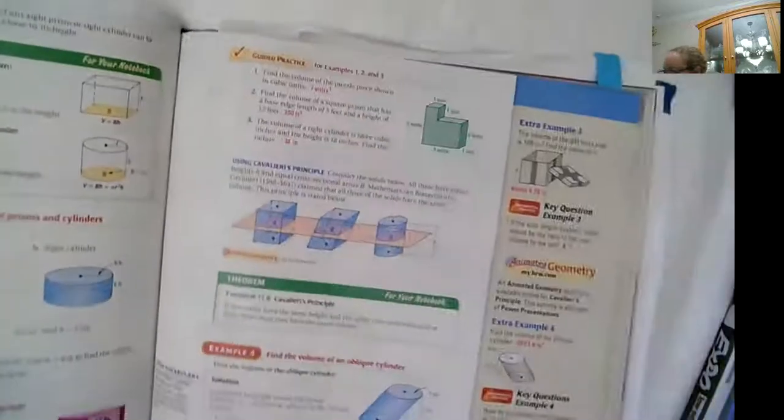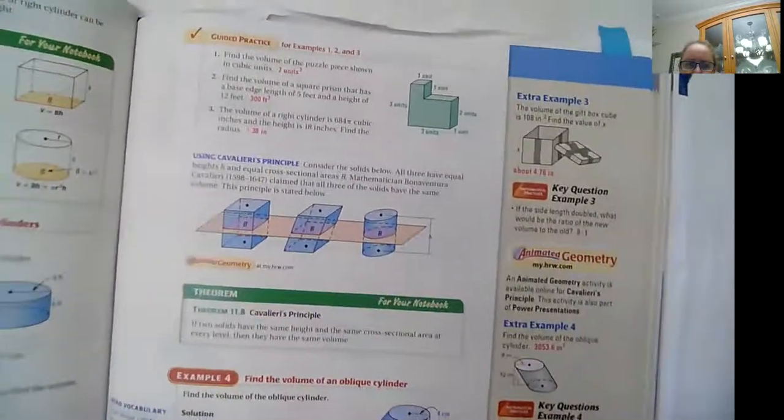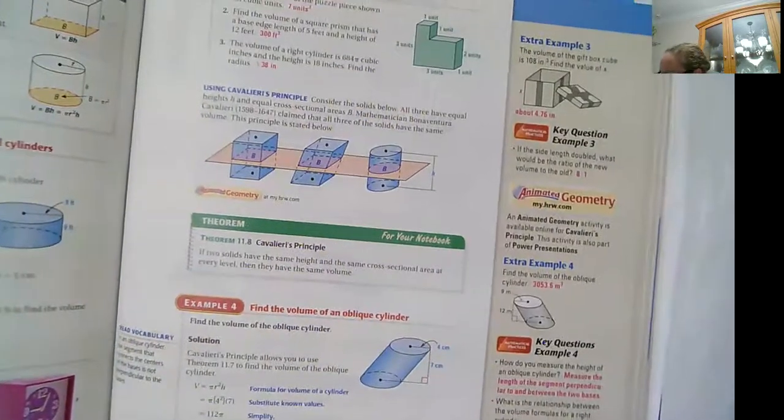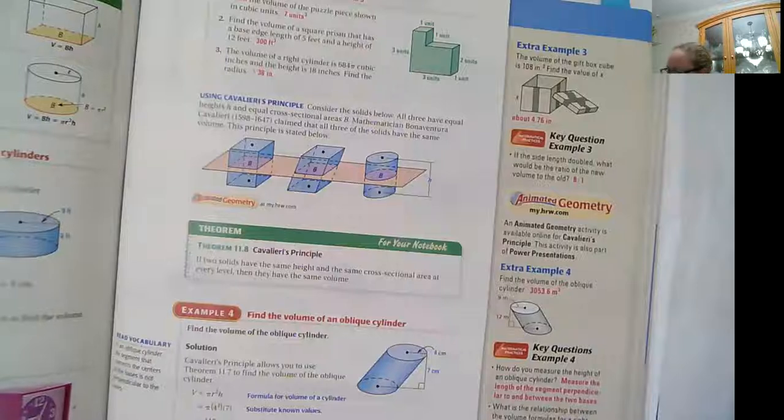And now we're going to go back to the textbook. And it talks about Cavalieri's principle, using Cavalieri's principle. So I'm not going to go through the theory.